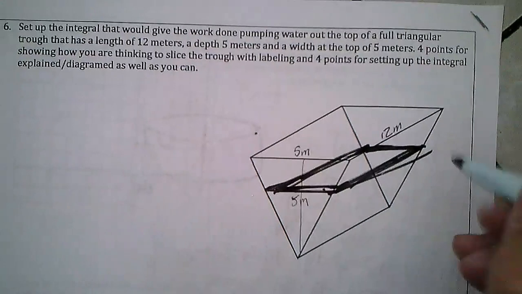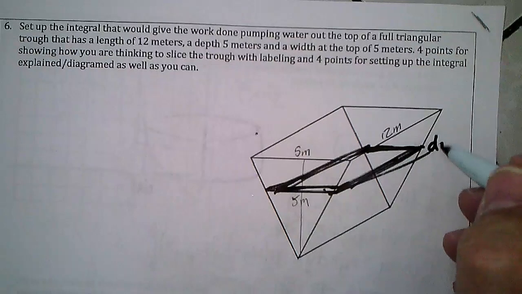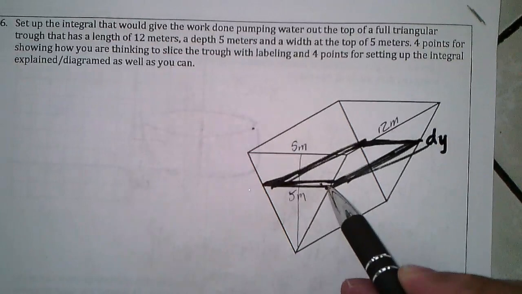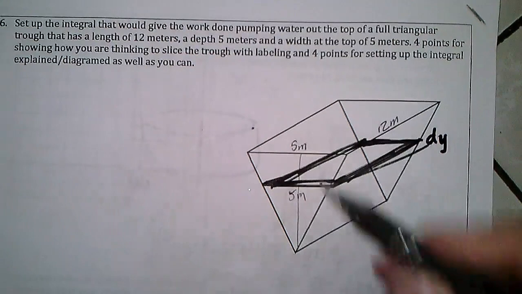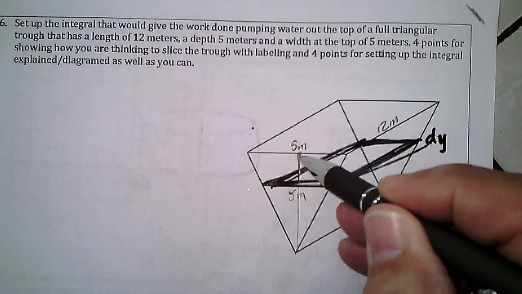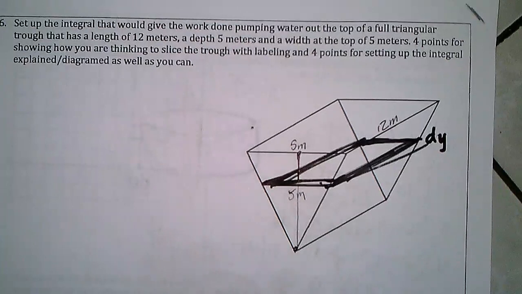And then if I call up and down y, that would be thickness of dy. So the volume of this is going to depend here. So now I have to decide, is y 0 here or y 0 at the bottom?